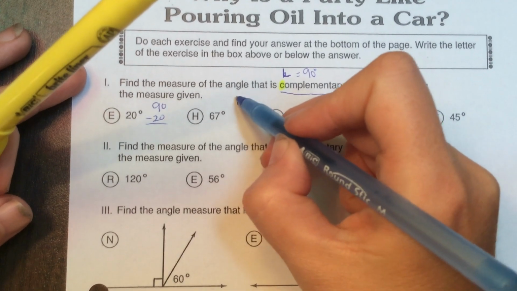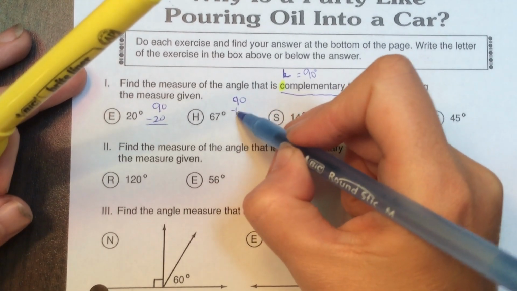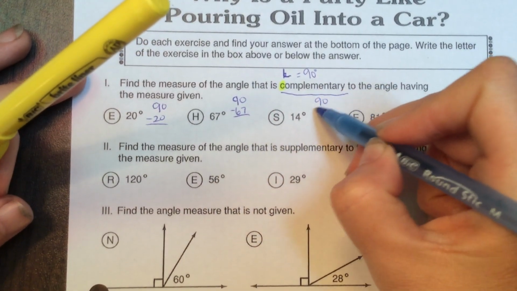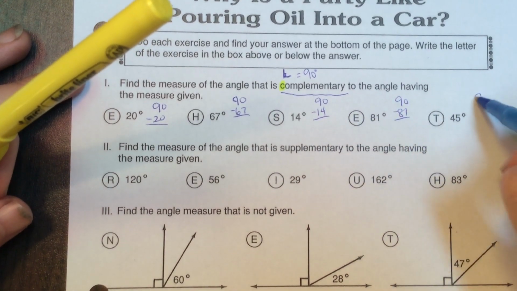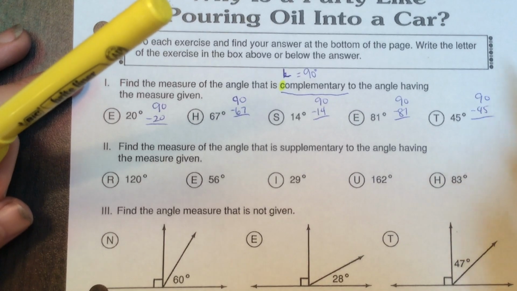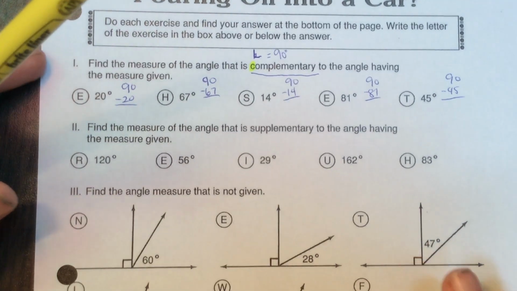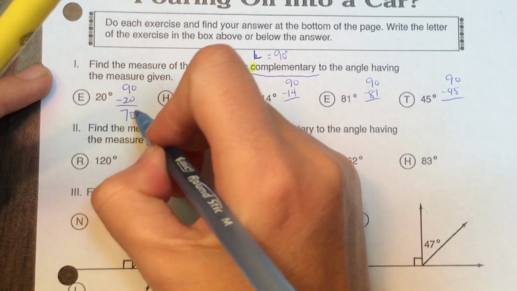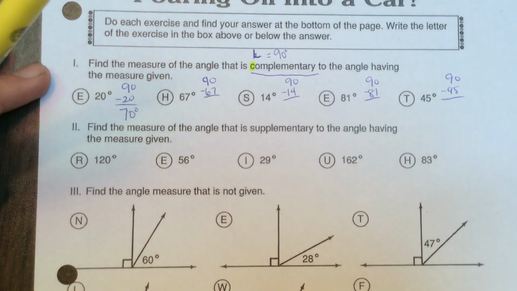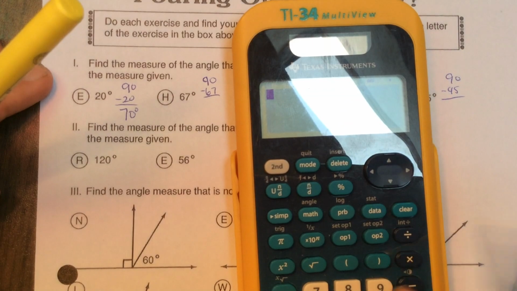So I'm going to go ahead and go through and write all the work, and then come back through and solve it. So 90 minus 20 is 70. 90 minus 67, I can't do in my head.